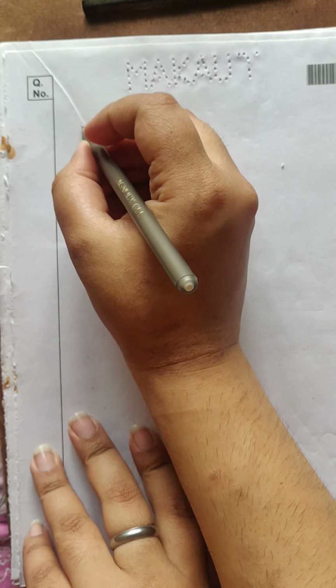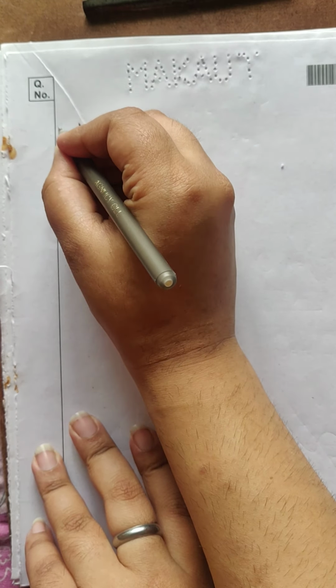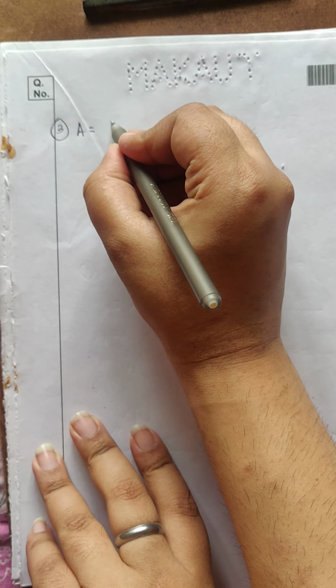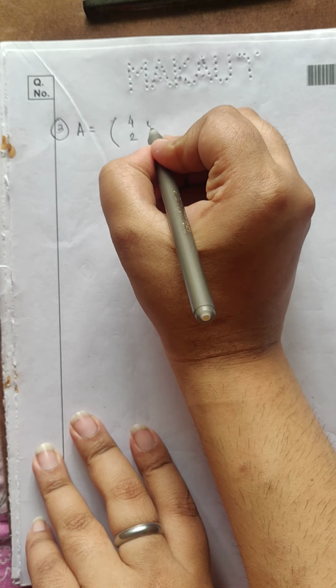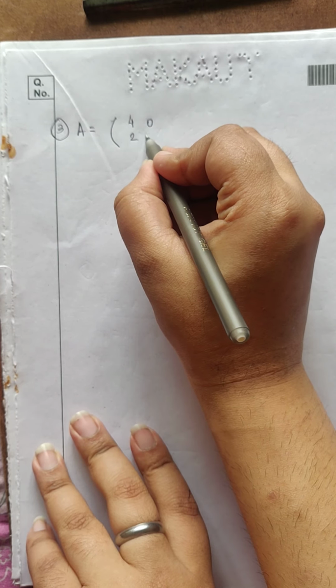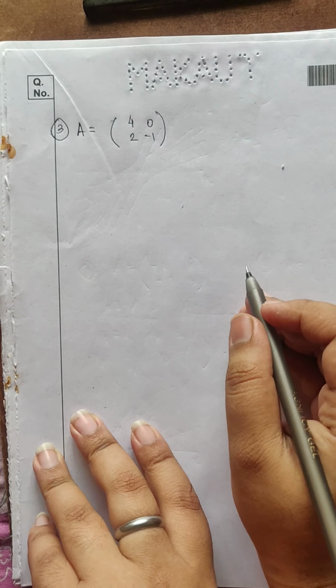Suppose we have system number 3, which is considered as 4, 2, 0 and minus 1.